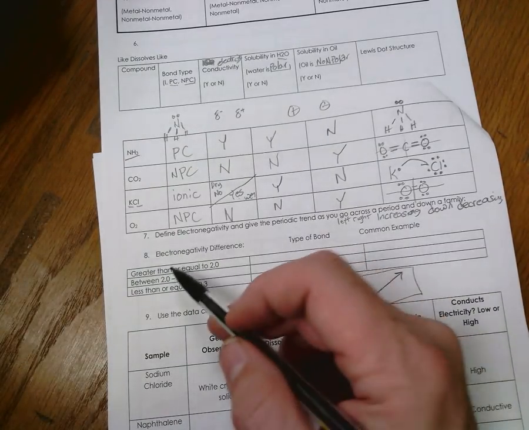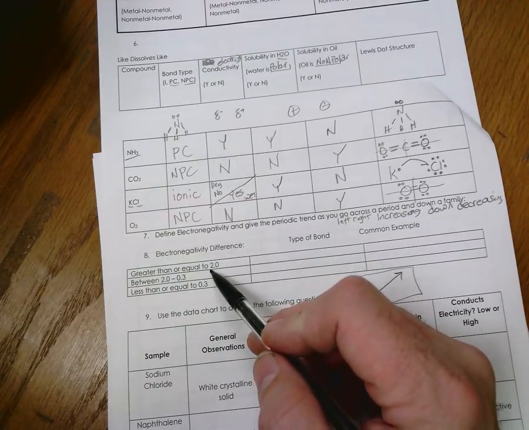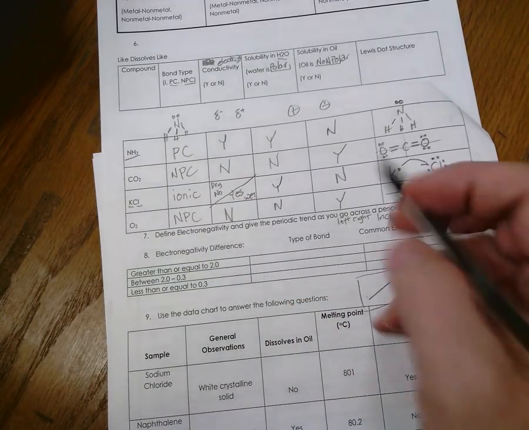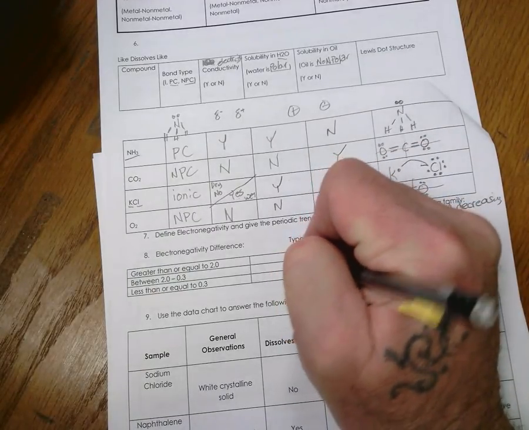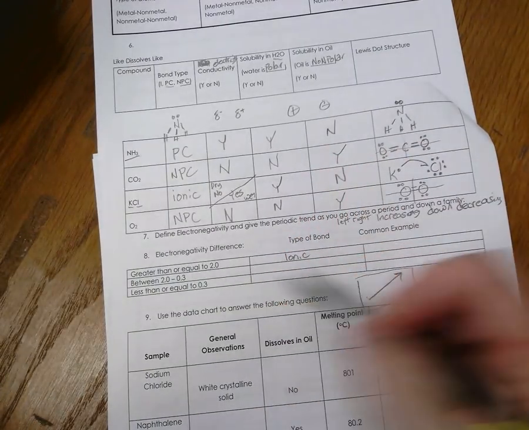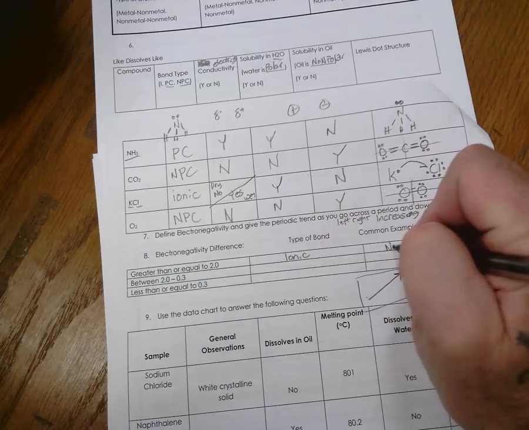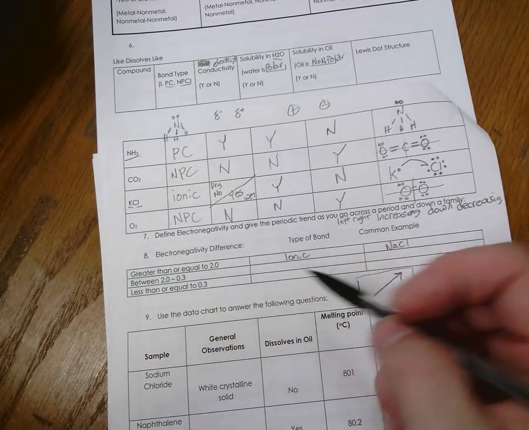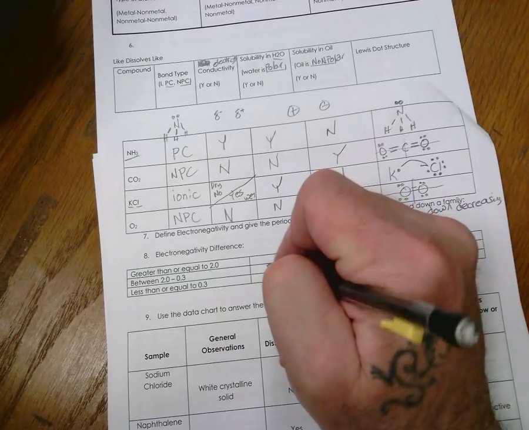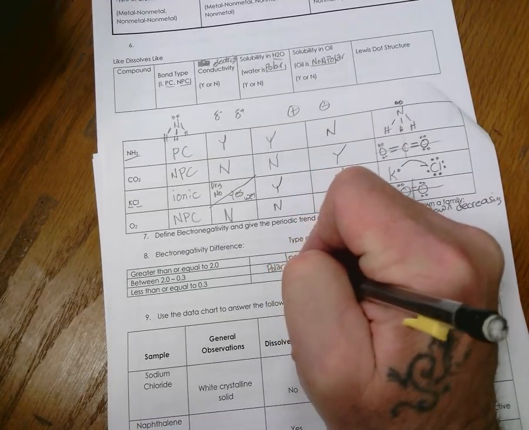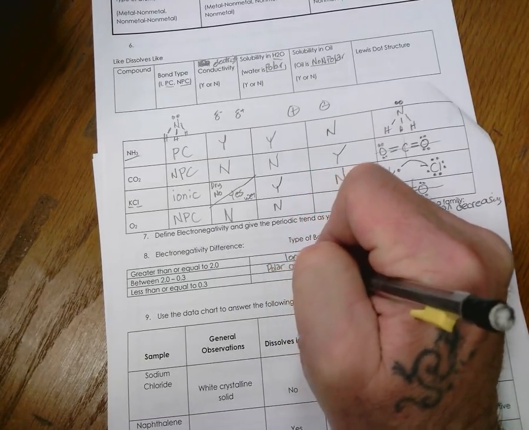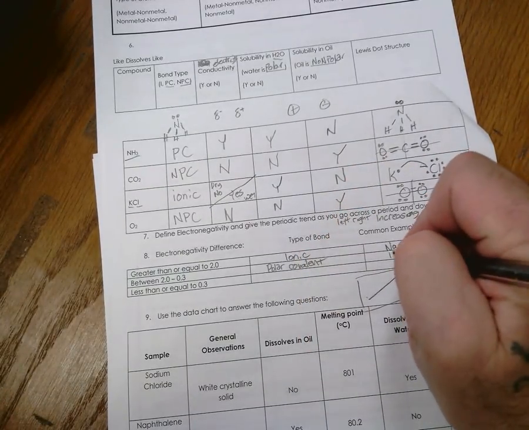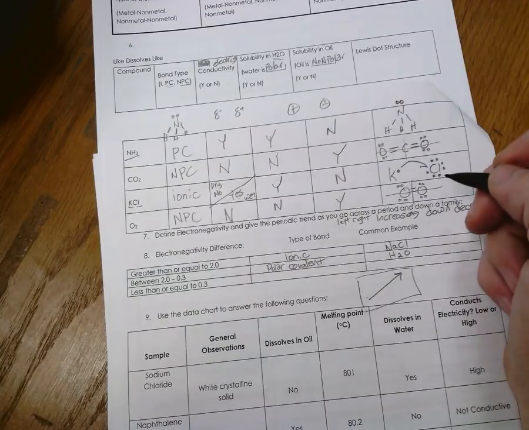So a difference greater than 2.0, which basically means something from up here and something from out here, that would be an ionic bond. That would be a metal non-metal. Common example, NaCl. Between 2.0 and 0.3 is a polar covalent. And so H2O is a polar covalent, right?